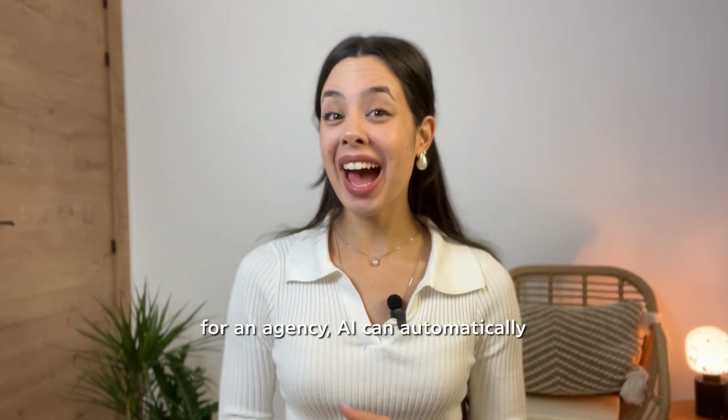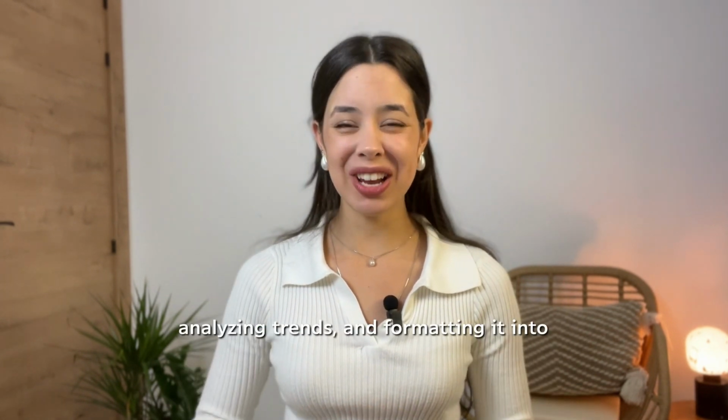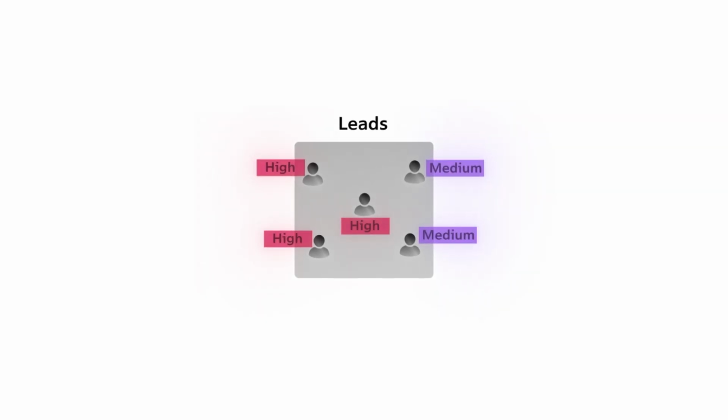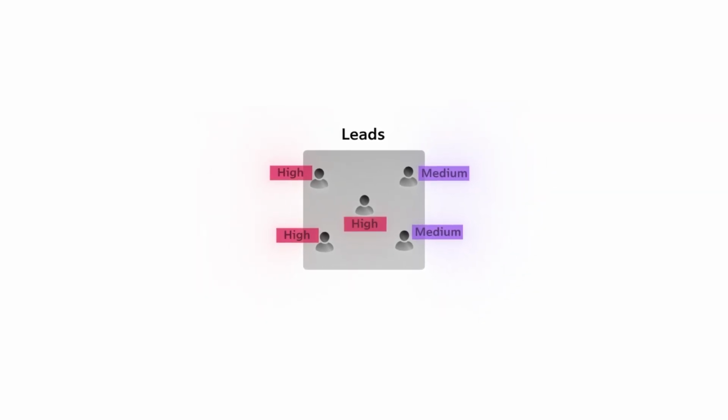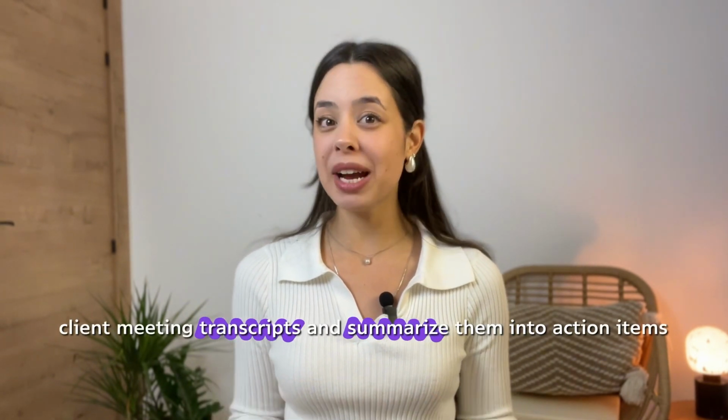Now, these were just 2 examples, but the possibilities are endless. For example, for an agency, AI can automatically generate client reports by pulling in data, analyzing trends, and formatting it into a structured document ready to send. For a SaaS company, AI can score and categorize incoming leads based on their likelihood to convert, then push them into a CRM with priority tagging. For a consulting firm, AI can extract key insights from client meeting transcripts and summarize them into action items. You can build all of these and so much more in Activepieces today.